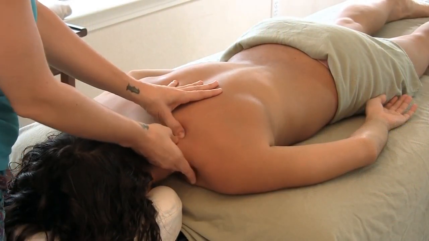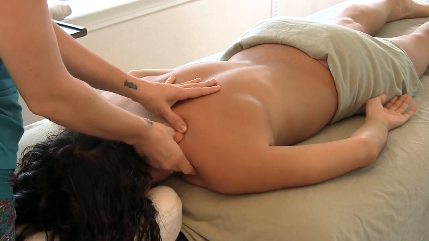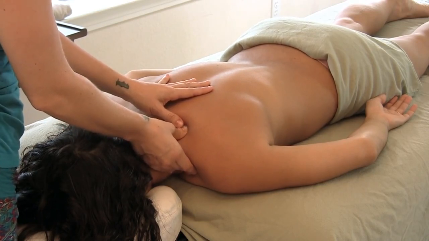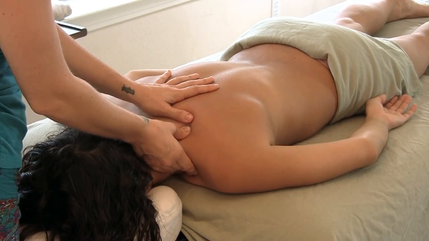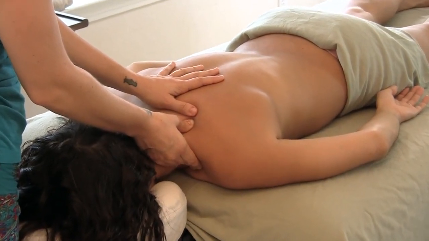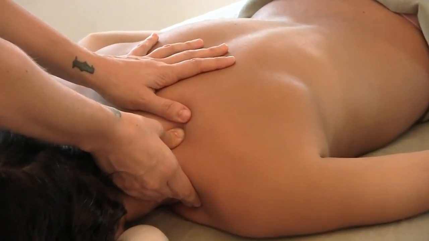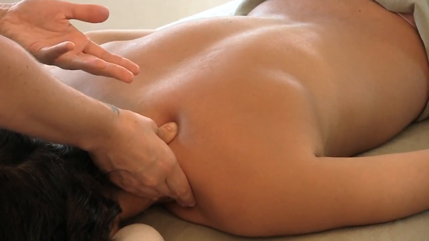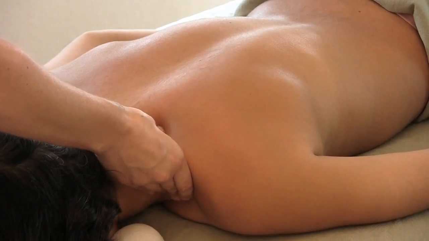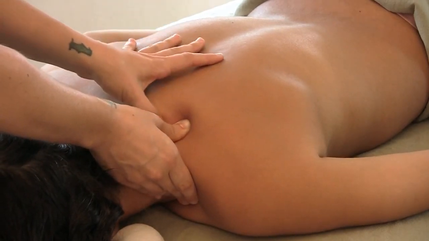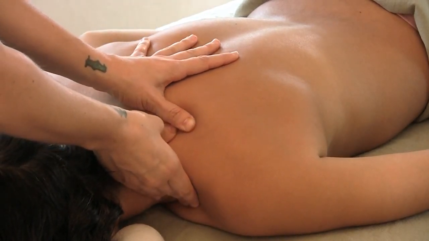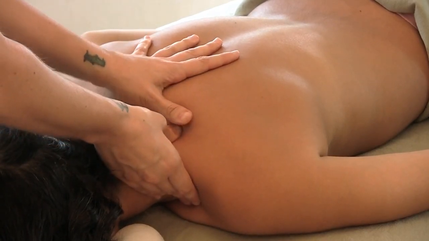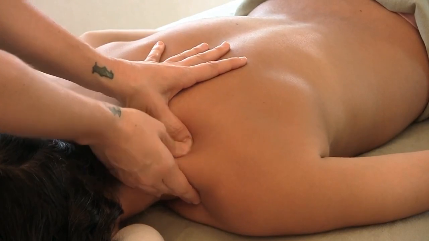So one way that I like to use deep tissue is to identify those knots or identify a tight place and use a firm, steady pressure right in that area. And you can also ask your partner, does that feel pretty tight? Is that sensitive? And it's also good to just check in with the pressure to make sure that you're not hurting them, because sometimes these areas can be really sensitive.